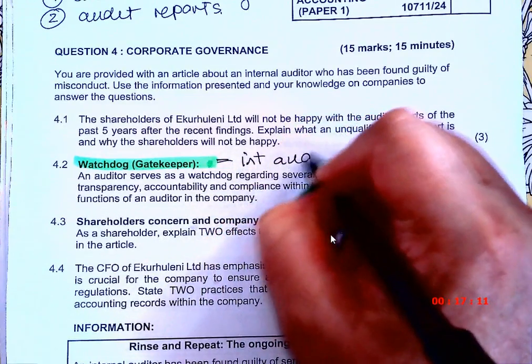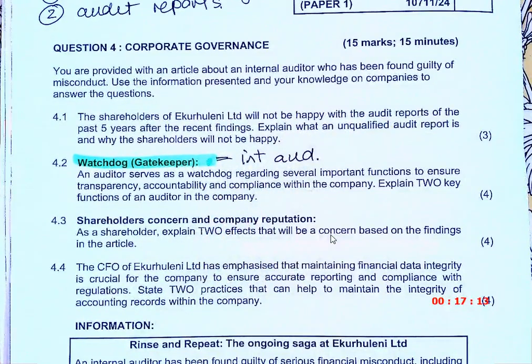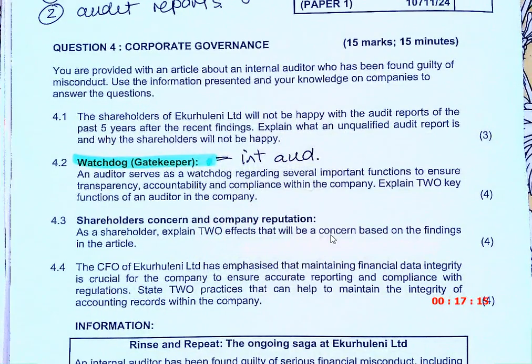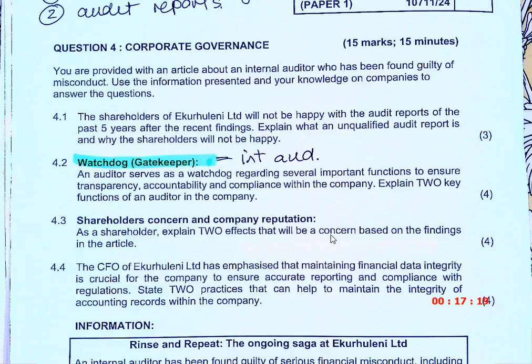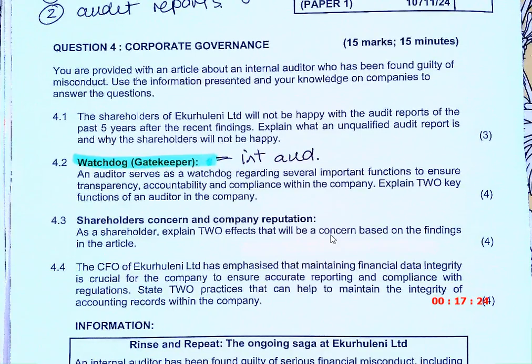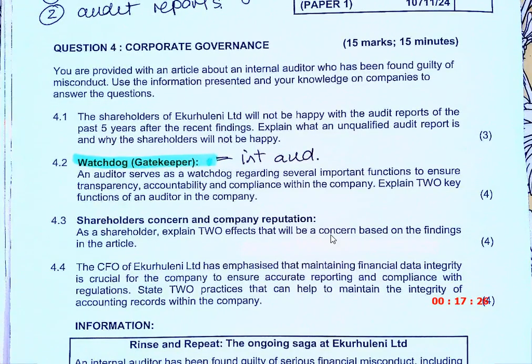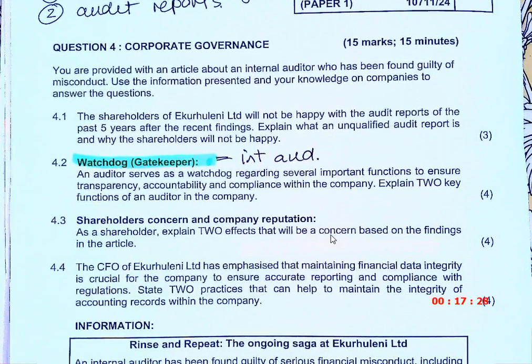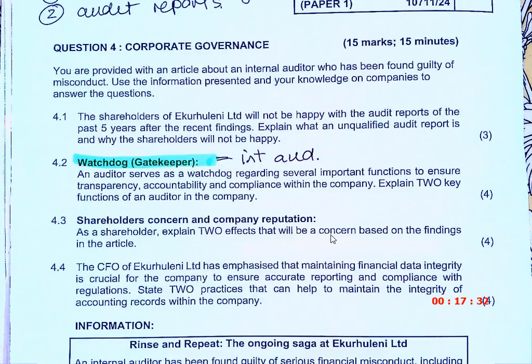Because what does a watchdog or a gatekeeper do? They are the barrier between the company and the external auditor, but also the things that can go wrong. He is supposed to be sure that we are transparent. He's supposed to be sure that our books are up to standard.